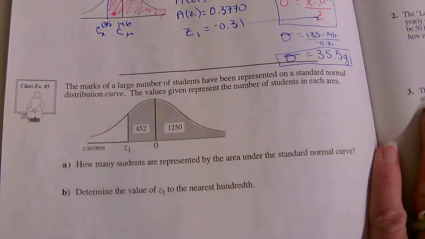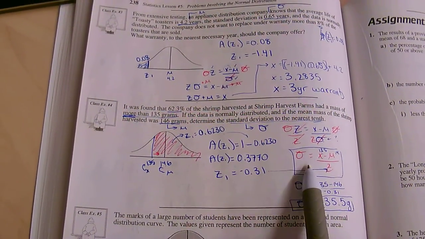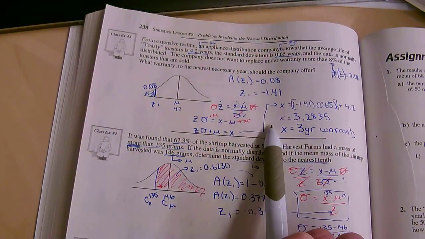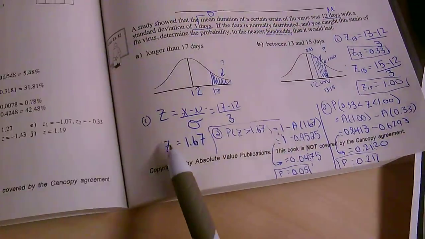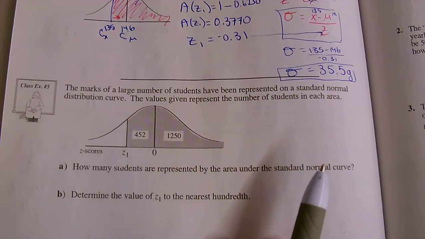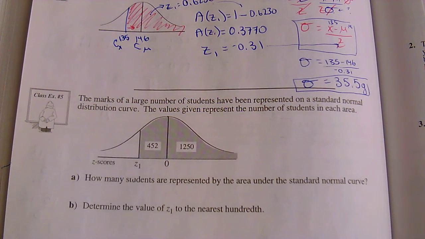Keep in mind, we're basically doing the same thing over and over again. Here we were solving for sigma, or standard deviation. Here we were solving for x. Over here we were just doing the normal z-score stuff, both of those examples. Now here we're going to be figuring out z-scores again, and we'll be using our standard deviation.